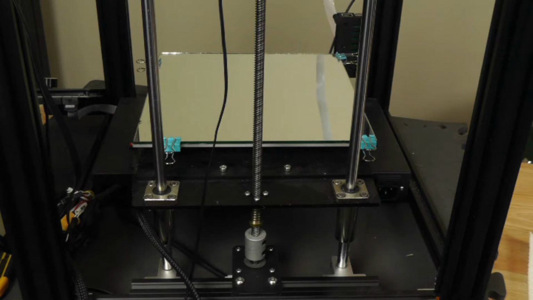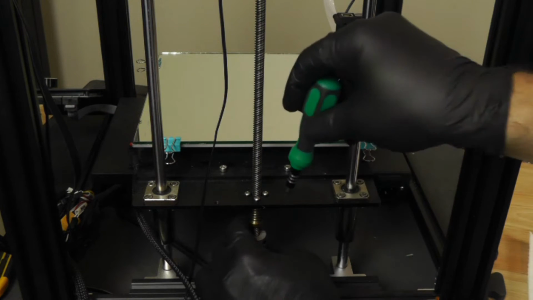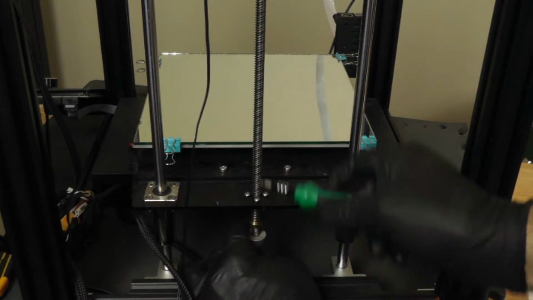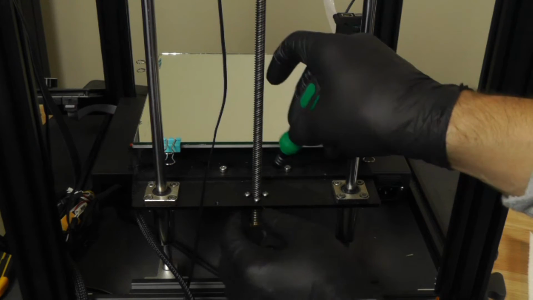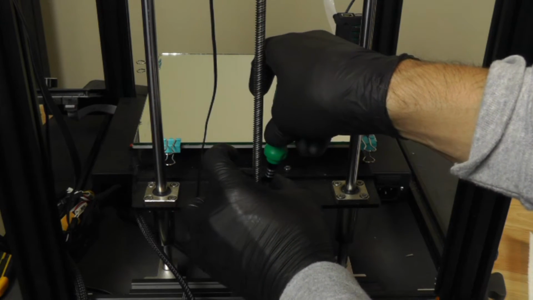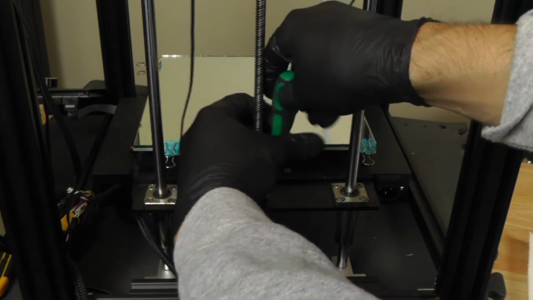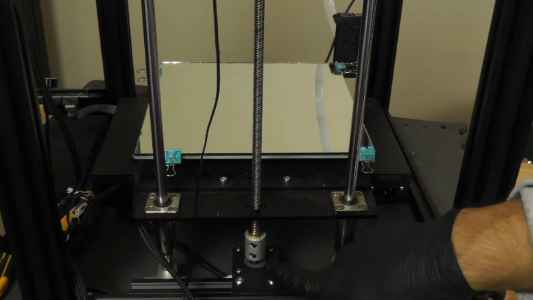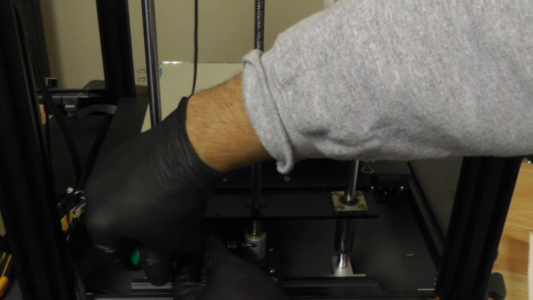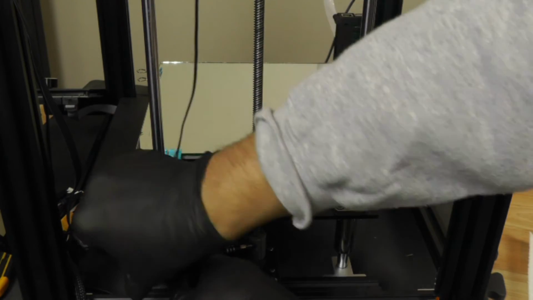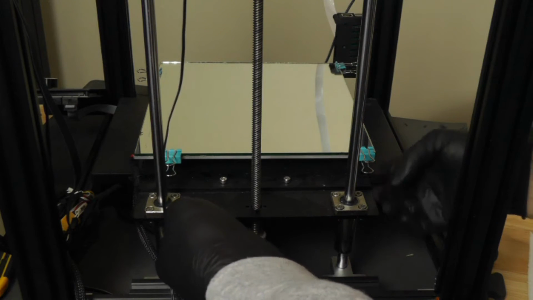Okay, so next up, we're going to remove the old lead screw from this printer. This is a pretty simple process. We're going to have two sets of screws we need to remove. First of all, we're going to need to remove these screws here holding the nut on, because we're going to be changing out that nut. So now that the nut's off, we need to remove the screw itself from this coupling. And there's going to be one screw down here holding it on. Now everything should be disassembled.